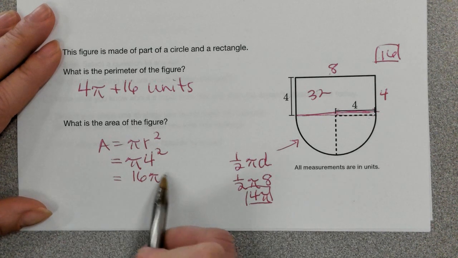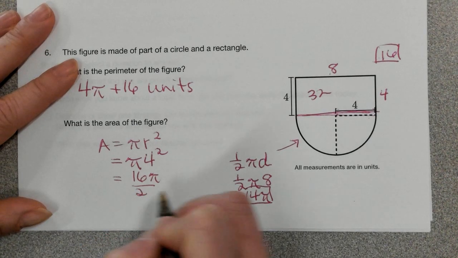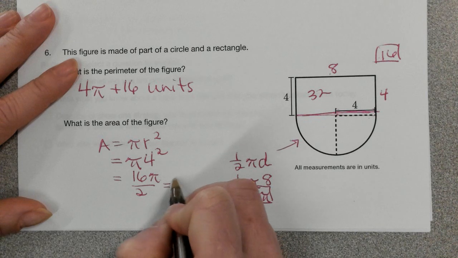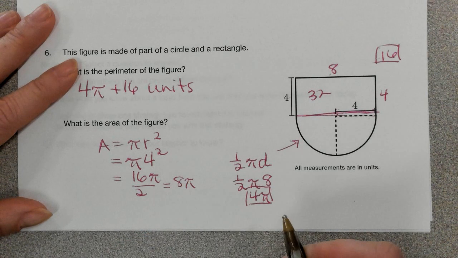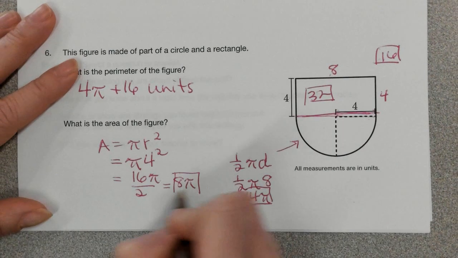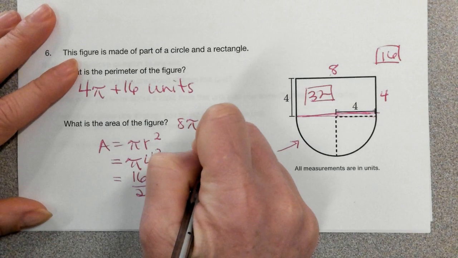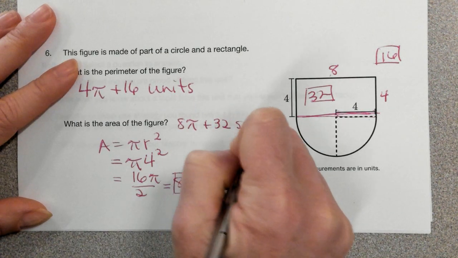However, this is for an entire circle. Since we just have a half circle, I need to cut this amount in half or divide by 2, which would be 8 pi. So the combination of these two amounts, 32 and 8 pi, would be the total area. 8 pi plus 32 square units.